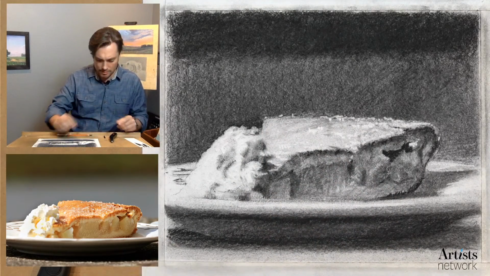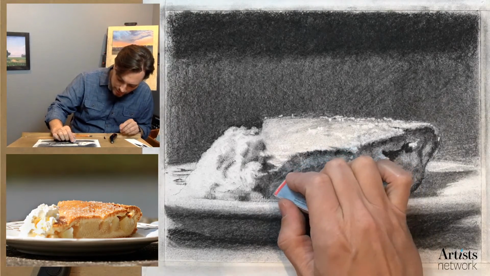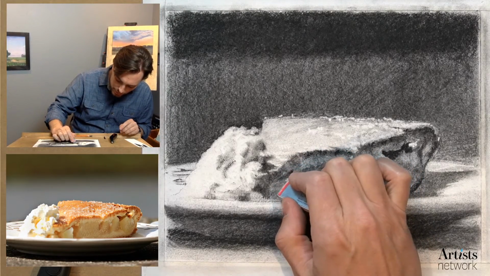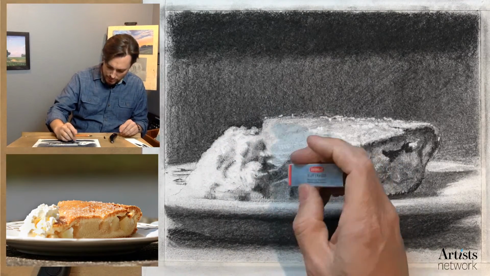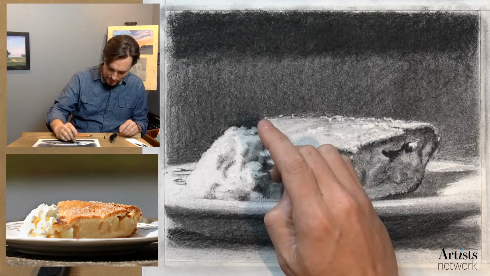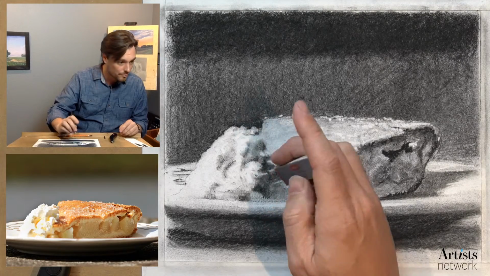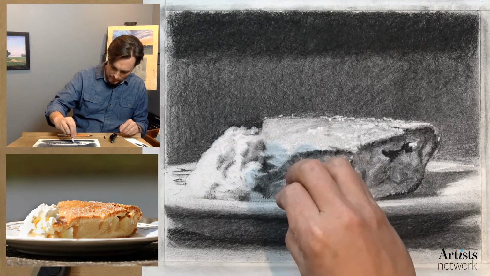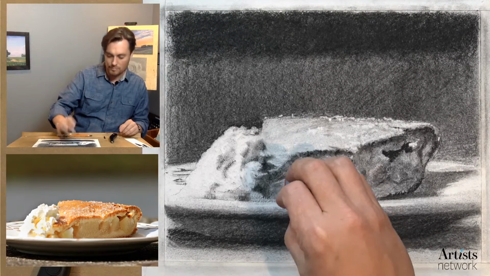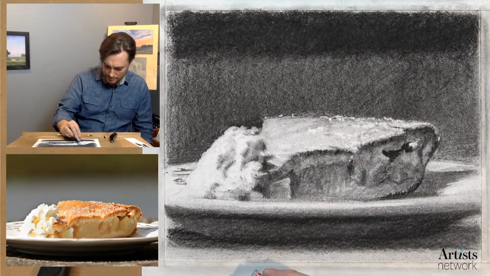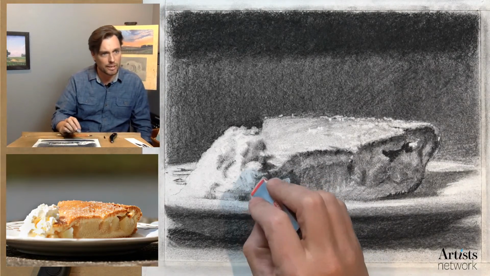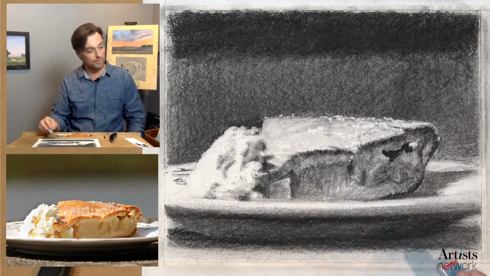Actually, I'm going to use my rubber eraser here to sharpen up this edge a little bit, because that becomes more visible, seems to catch the light some. So sharpen that. How are we doing on time? Oh, it's only an hour and 20 minutes, so not too bad.